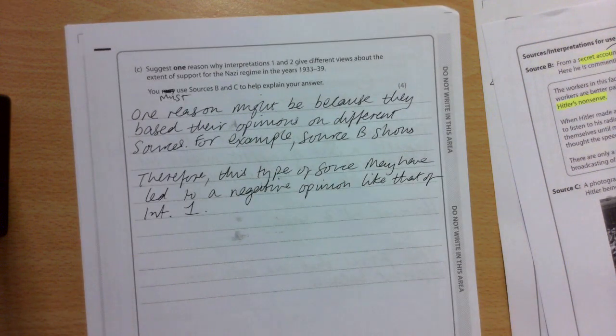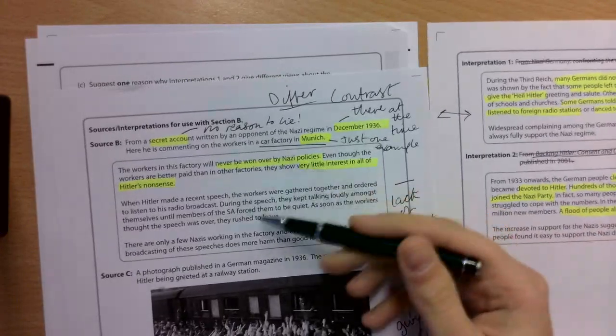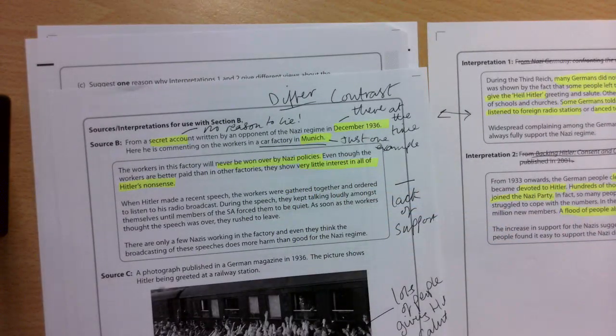Okay, so we're just matching the source and the interpretation up and saying, well, this interpretation is quite negative. It says that there was not a lot of conformity. People didn't show a lot of support for Hitler. And that same idea is true in source B. So maybe this historian used a source like this, because we can see that they both have similar opinions. They're both using similar kind of evidence, aren't they? They're saying that people didn't want to conform.